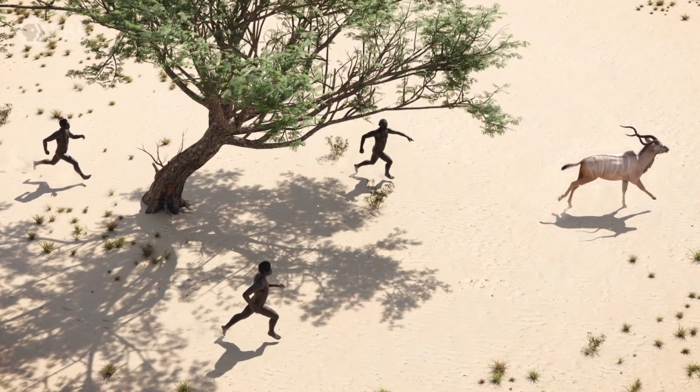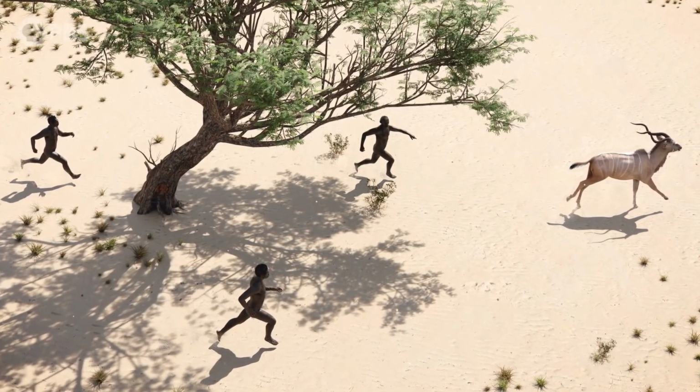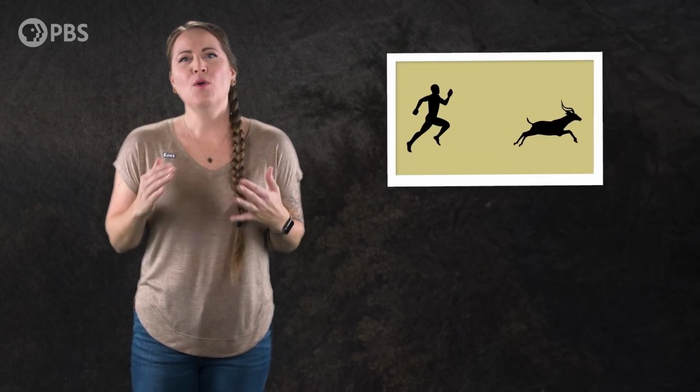In fact, by calculating the amount of water that humans lose when they engage in persistence hunting, a group of anthropologists recently found that Homo erectus could have hunted for over 5 hours straight without needing a water break. And we carry on that legacy today. We're the only living primate that can engage in persistence hunting. And I say we loosely because I definitely can't do that, but it is possible.